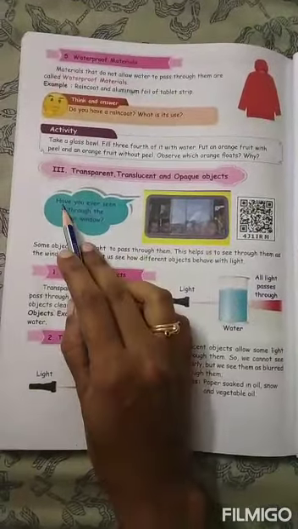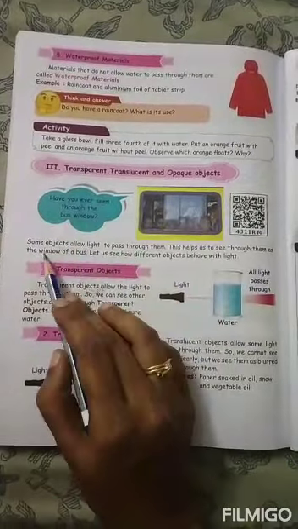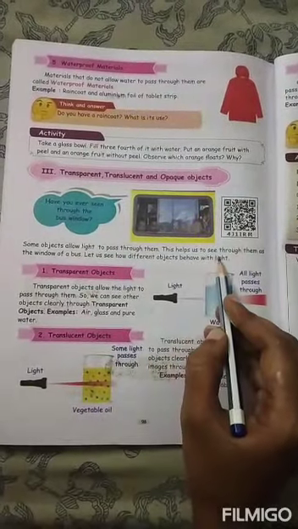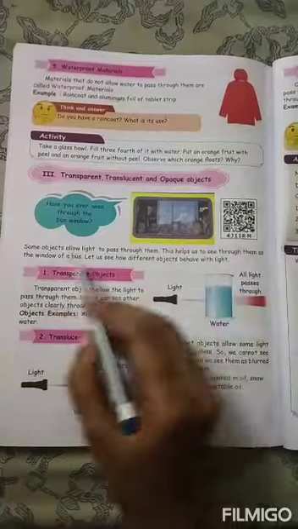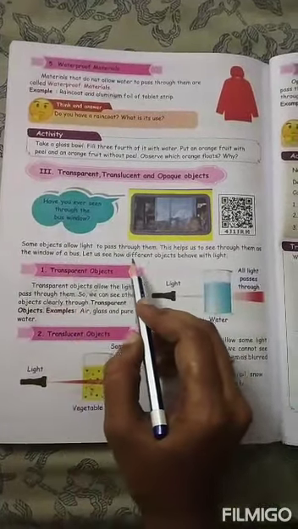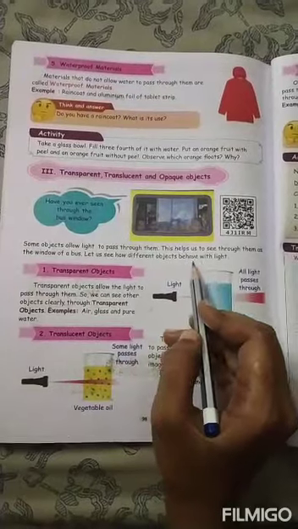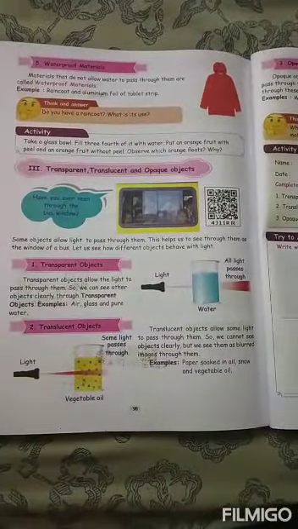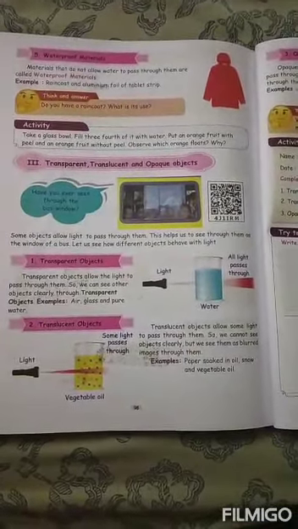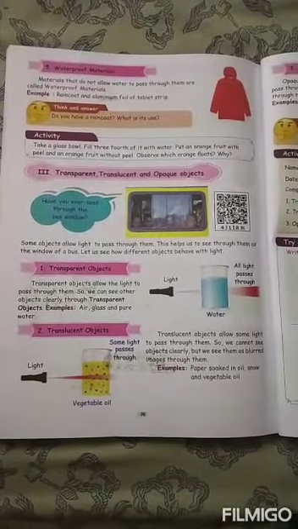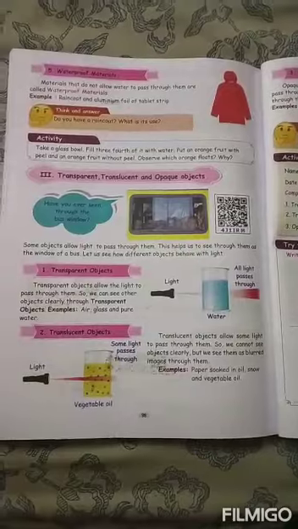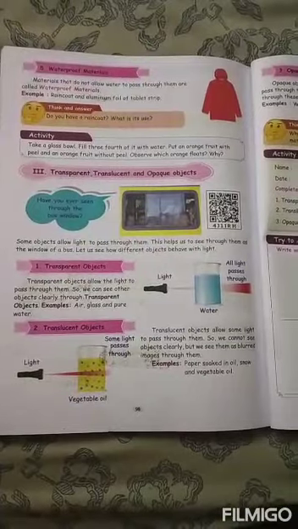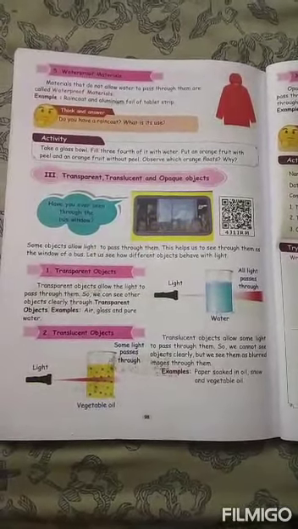Okay, see here. Have you ever seen through a bus window? Some objects allow light to pass through them. This helps us to see through them, as through the window of the bus. Let us see how different objects behave with light. So first one is transparent objects: the materials through which we can see easily and clearly. All the images on the other side will be clear to you. So objects that light can pass through are called transparent objects.